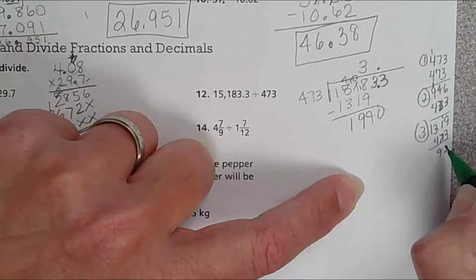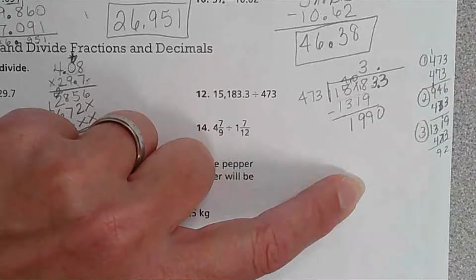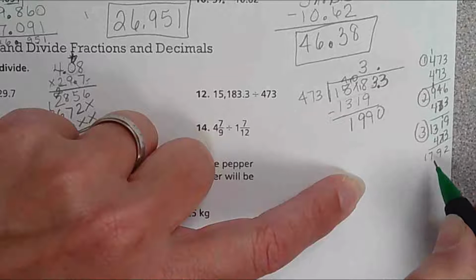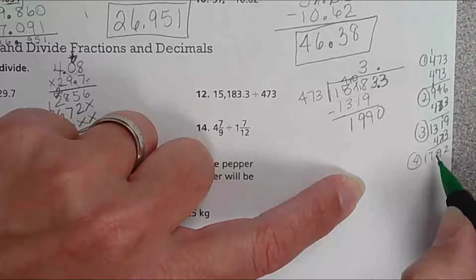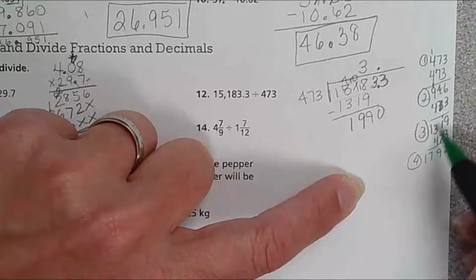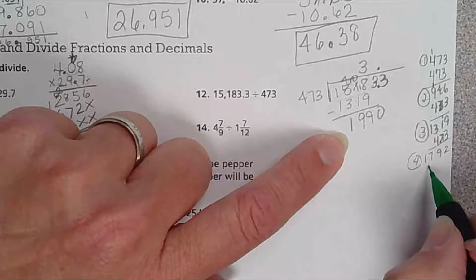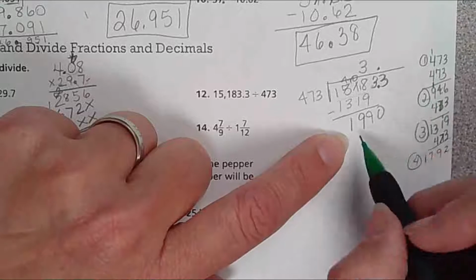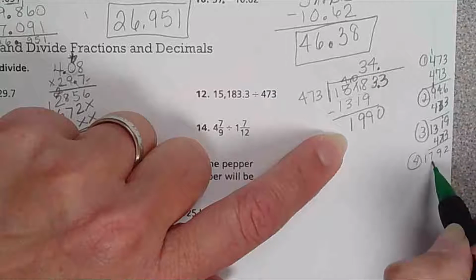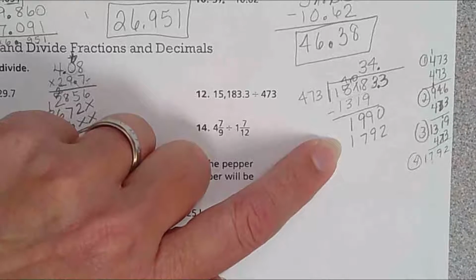3 plus, right? Hold on. 1, 3, 1. I am going off to the side and using a calculator to try not to make an error. So I was close. 1792. So I'm doing this. This is 2 473s. This is 3 473s. This is 4 473s. So 473s, 4 will make 1792. Okay? So now we have to subtract again.